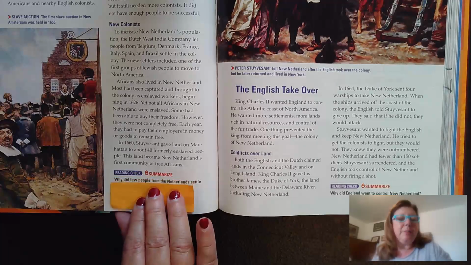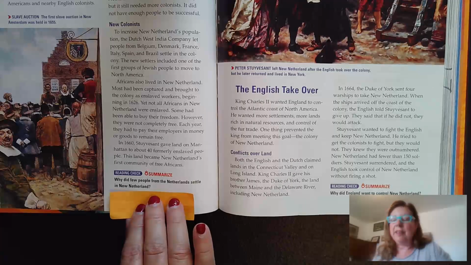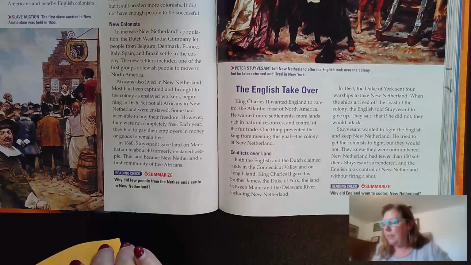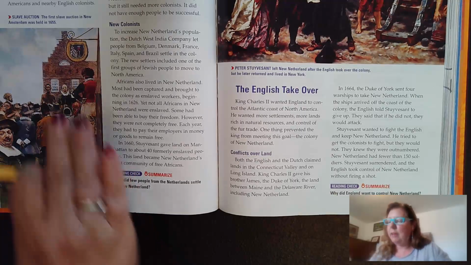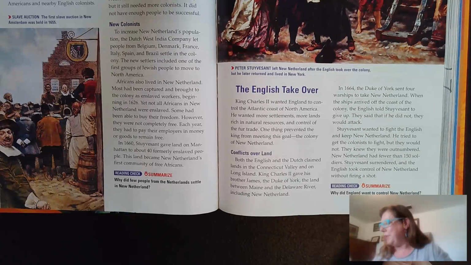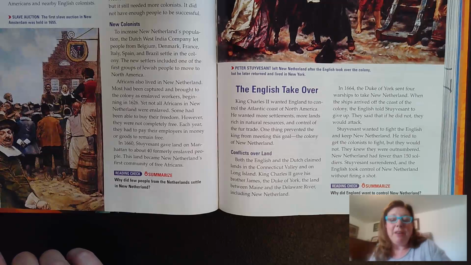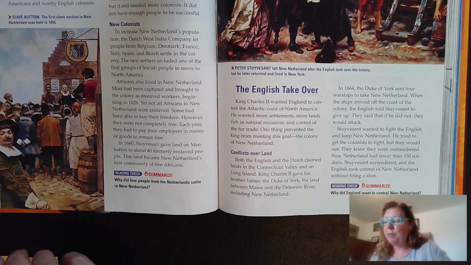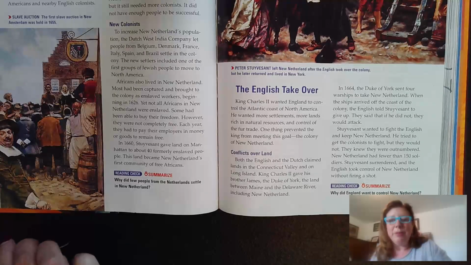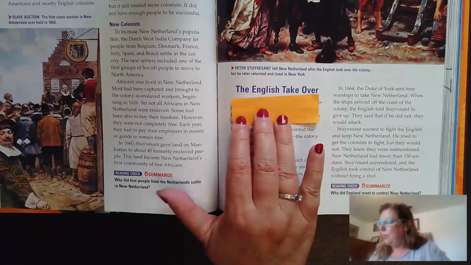And reading check. Summarize. Why did few people from the Netherlands settle in New Netherland? If I were to do that, I would say, back in paragraph 1, and I don't know if you can see it, it says the page, but it would be on page 226. I would say on page 226, paragraph 1, few people came to New Netherland because their home country was pretty great. I don't know. Here we go. It's already doing well.